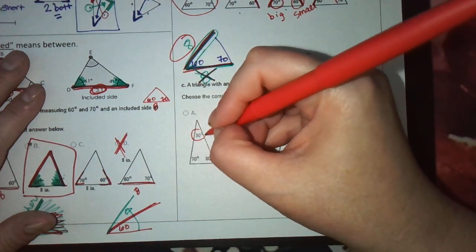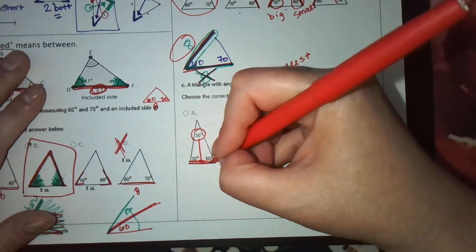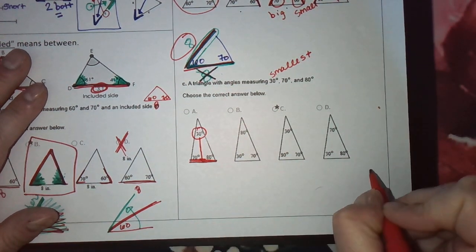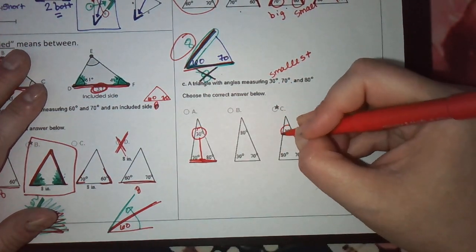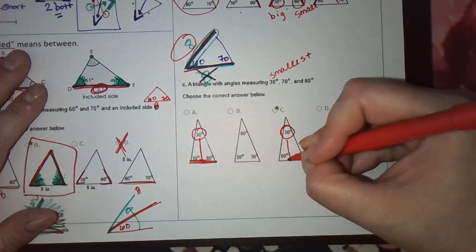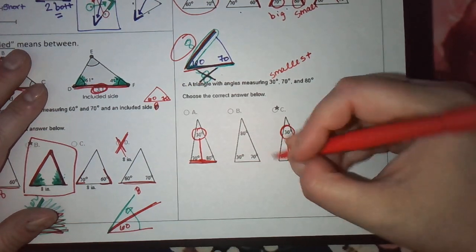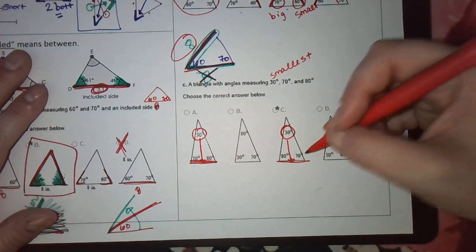Let's look at A. Across from 30 should be my smallest side. Yeah, and the bottom of that triangle is the smallest side. So A looks good. C looks good because across from that 30 is the shortest side. So across from the smallest angle is the smallest side.